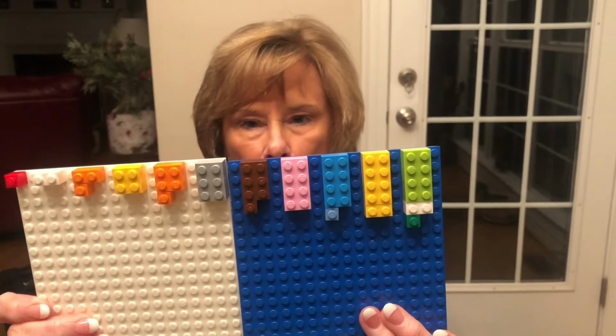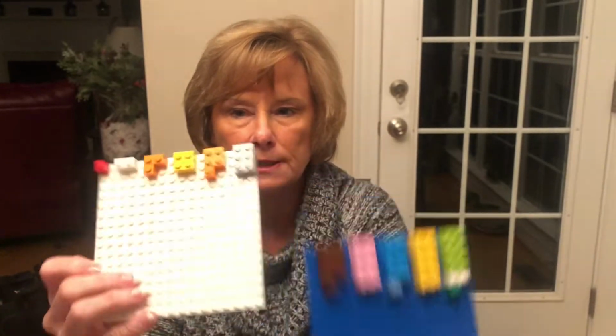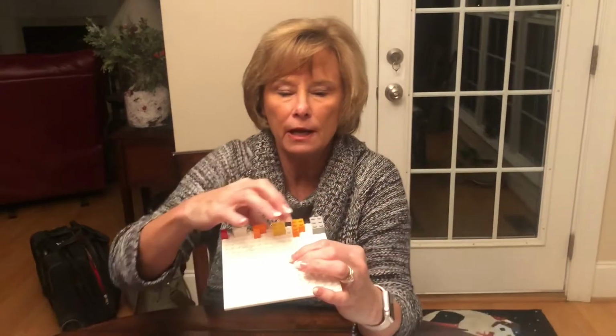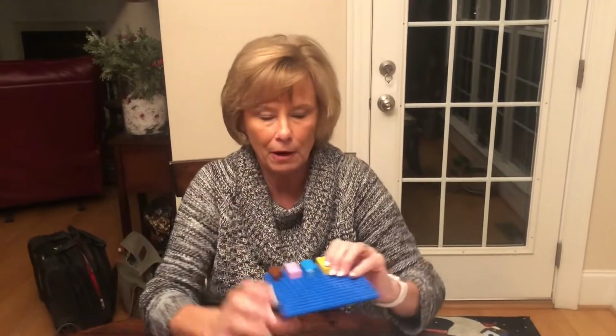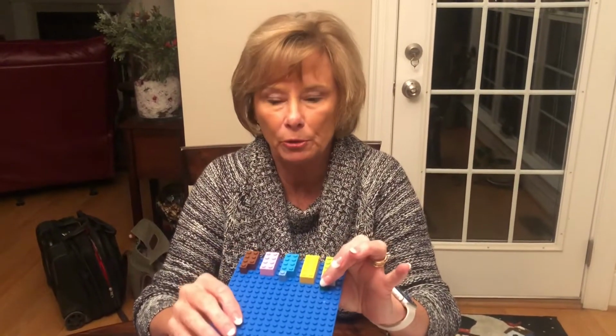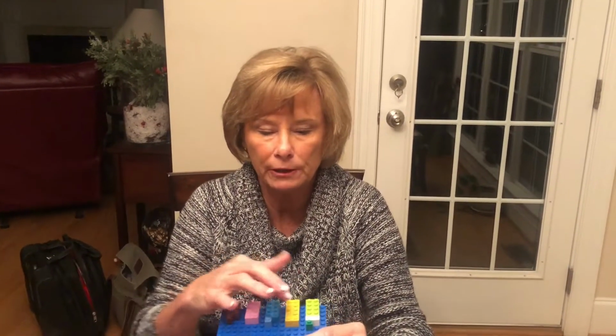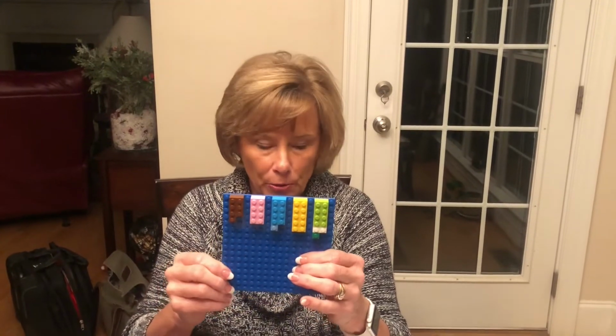And one of the things that I would point out to students in these number lines is that you can see the numbers that have the hanging 1x1 brick represent odd numbers. The numbers that form a complete rectangle represent even numbers. So students can come to an understanding about the difference between odd and even.